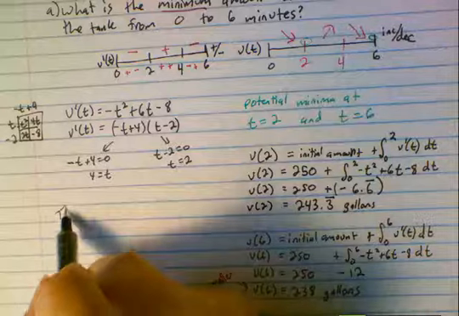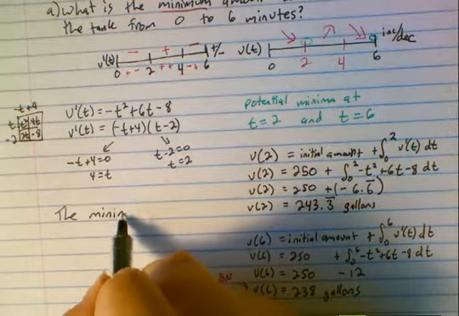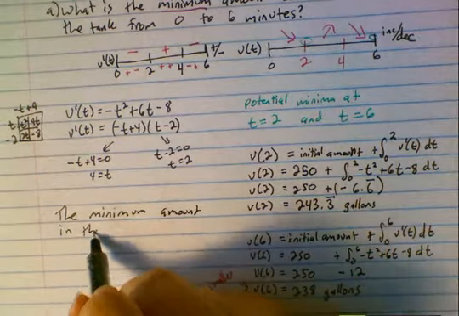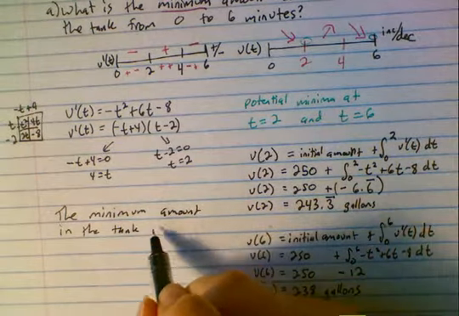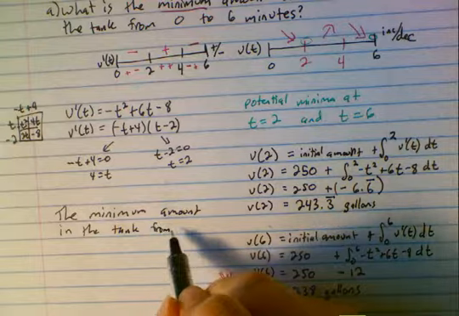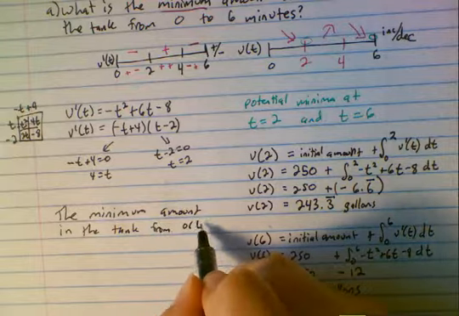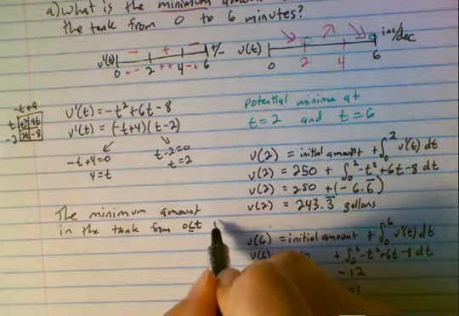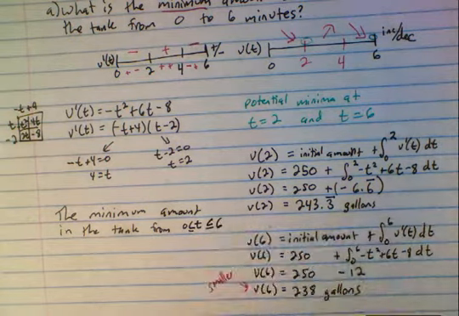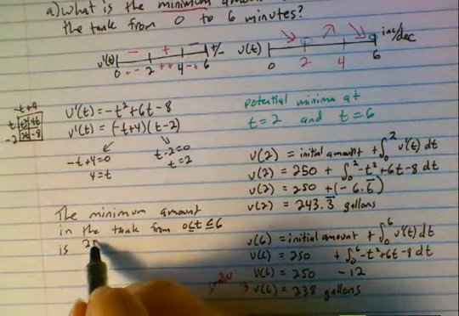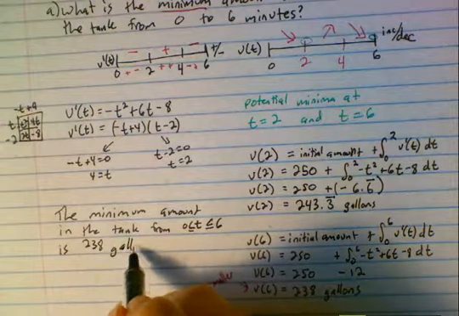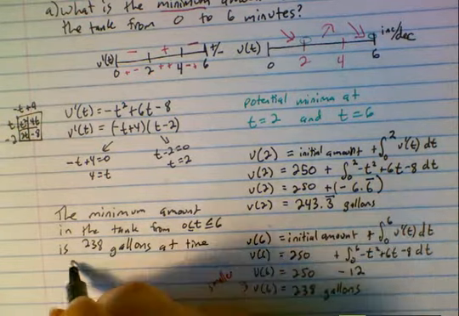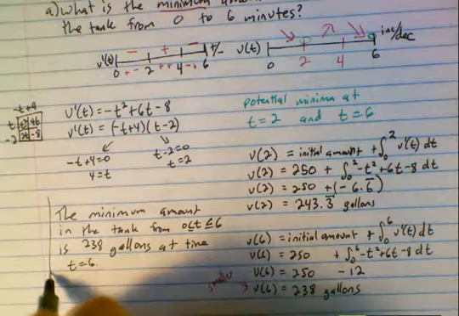So this means the minimum amount in the tank from 0 to 6 is 238 gallons at time t equals 6.